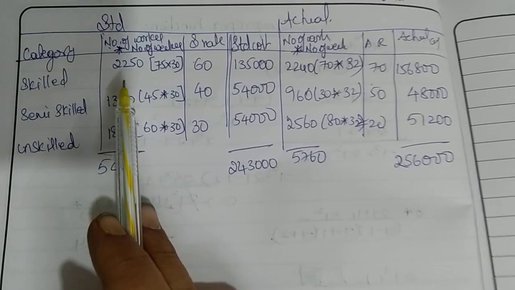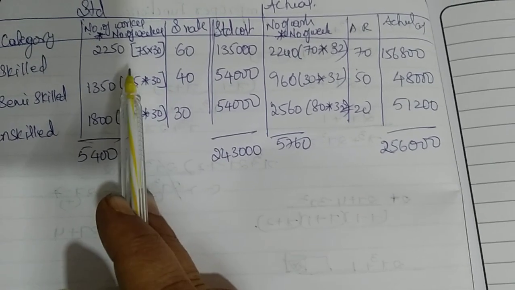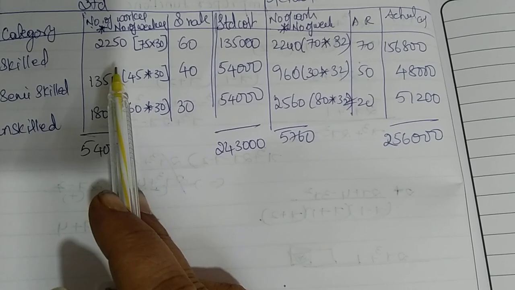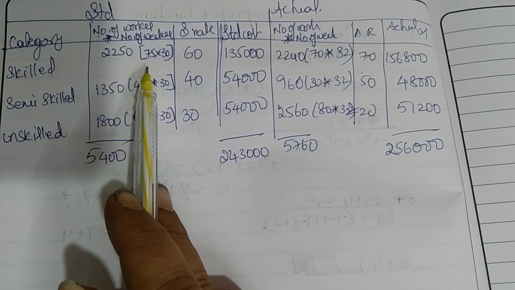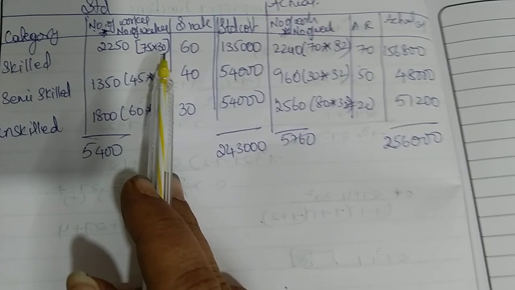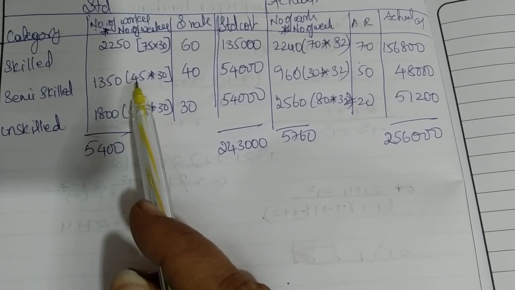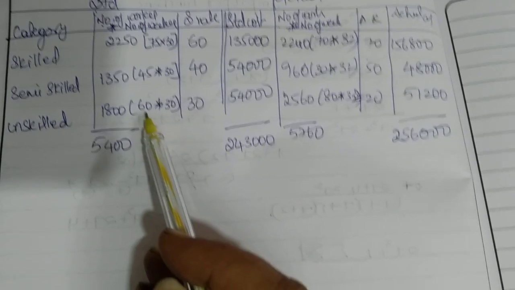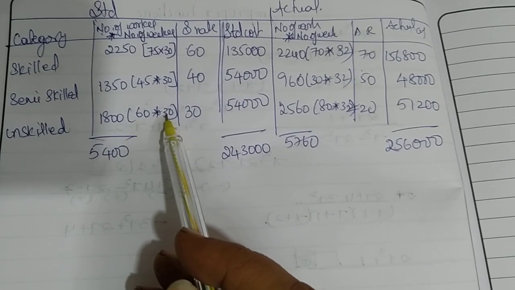So for the weeks, I'm going to multiply the number of laborers by the number of weeks, and I'll get to know the total working hours they have done. So that's what we are making. 75 laborers for 30 weeks, whereas 45 laborers in the semi-skilled worked for 30 weeks, and when it comes to the unskilled, 60 workers worked for 30 weeks.